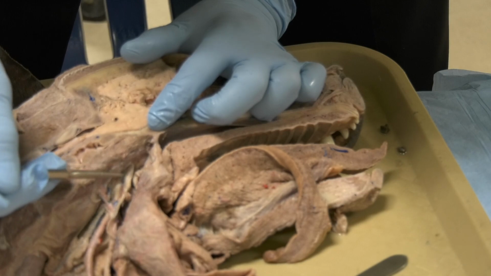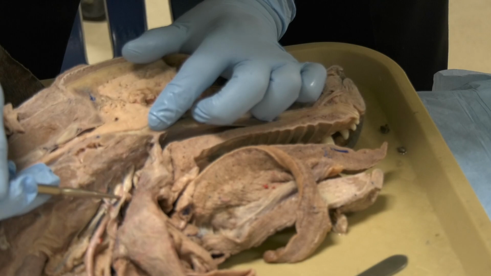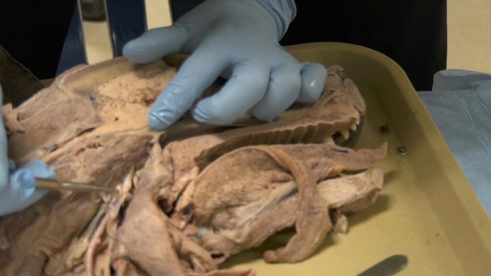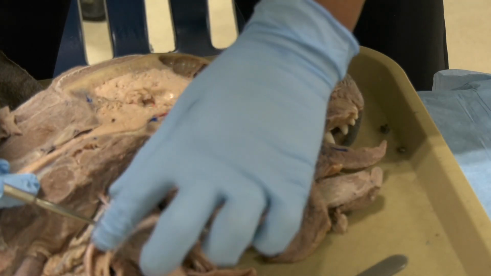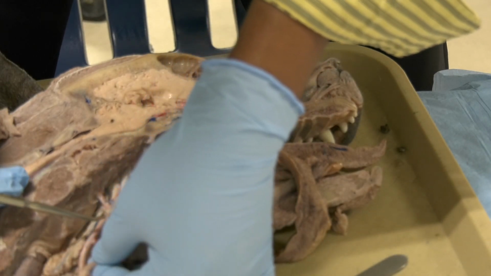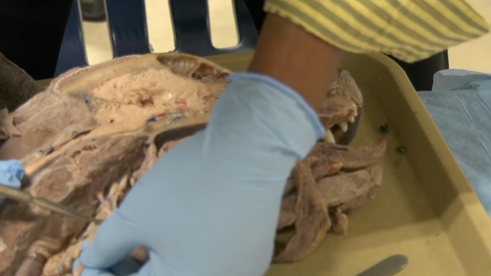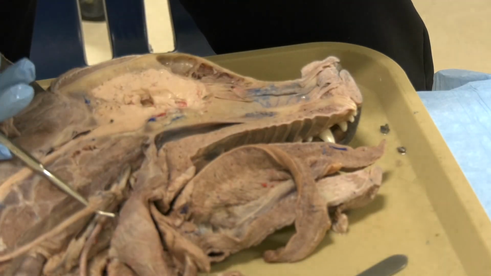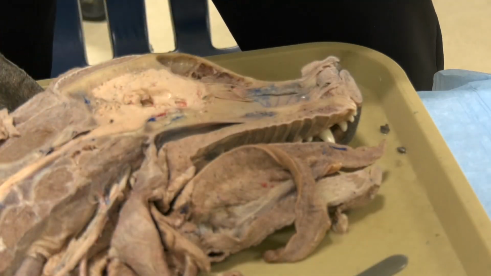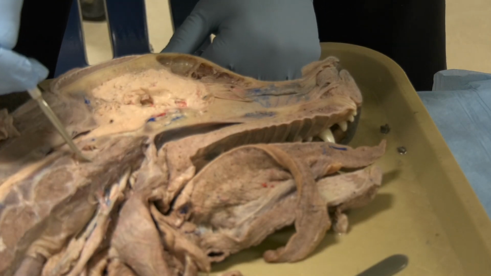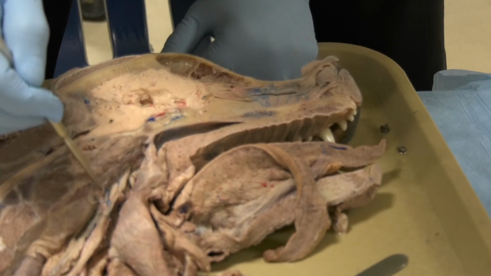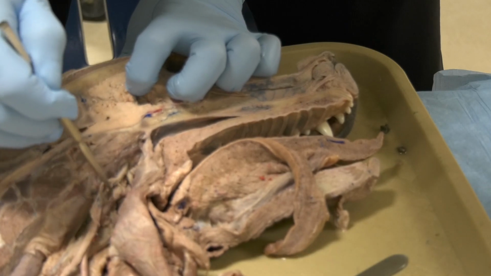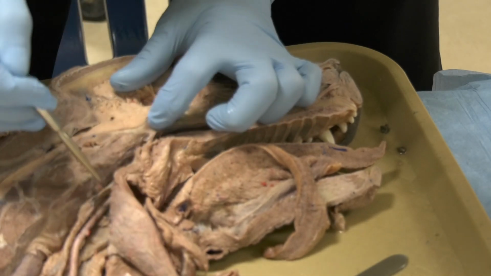This is the cranial cervical ganglia. This one is sympathetic, and this one is parasympathetic. After this, the vagus nerve and the sympathetic trunk will come together to form the vagosympathetic trunk that runs all the way to the thorax. Okay, I think that's it for this area here.